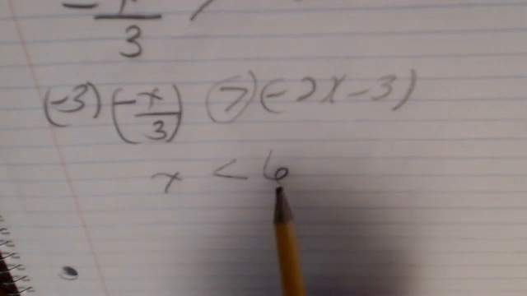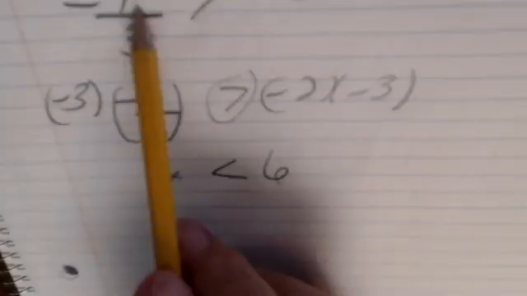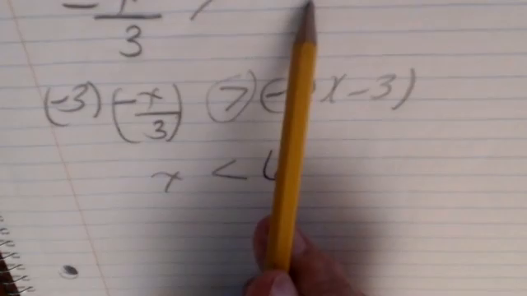Let's just give it a try. Let's pick any number less than 6. Well, isn't 0 less than 6? Yes, sir. So if I put 0 up here, 0 divided by 3 is 0. Isn't 0 bigger than -2? Yes. So it works, and it works every time. So all you got to remember is that when you multiply or divide by a negative number, you reverse that inequality.